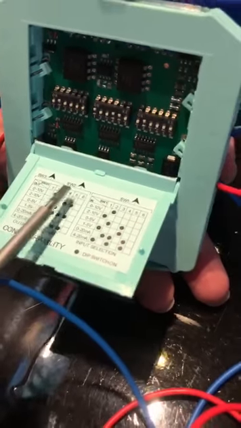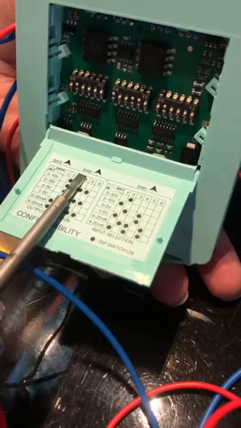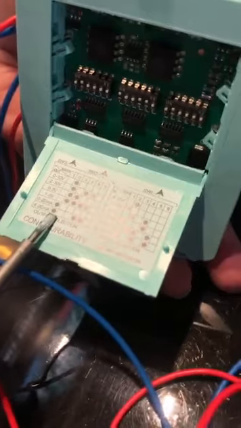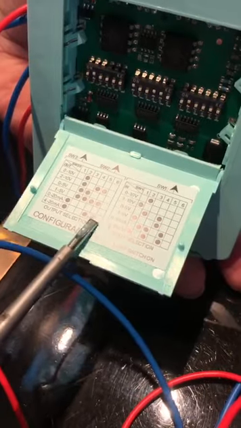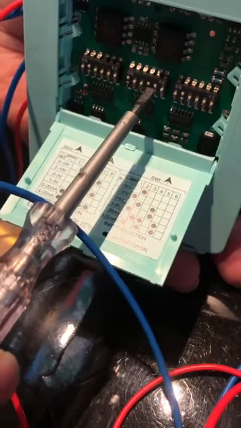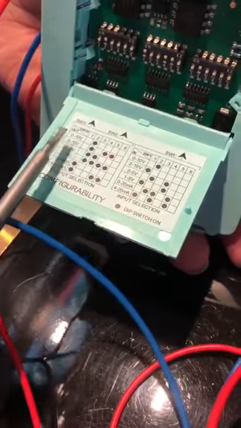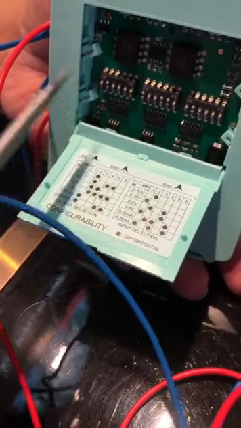And then for the output, you can see here switch number 2 stands for output 1. So for output 1, we set that one at 4 to 20 milliamps. We followed this configuration: pin number 1 is on, off, on, off. So we can say on, off, on, off. This is the 4 to 20 milliamps configuration. Switch number 2 stands for output number 1. Switch number 3 stands for output number 2.